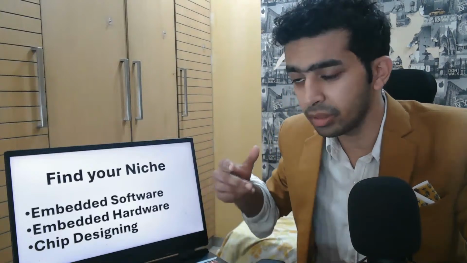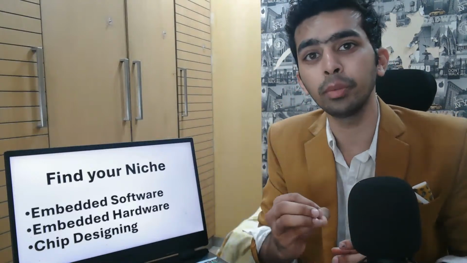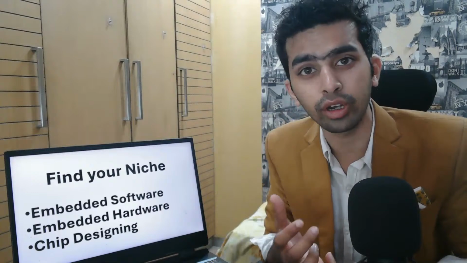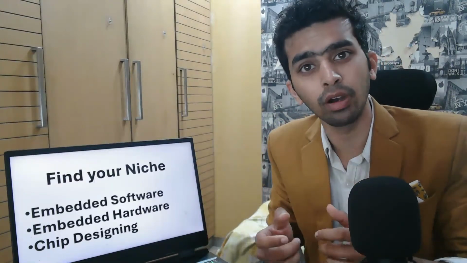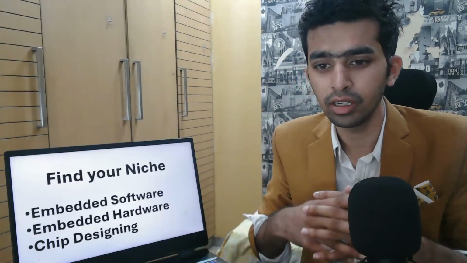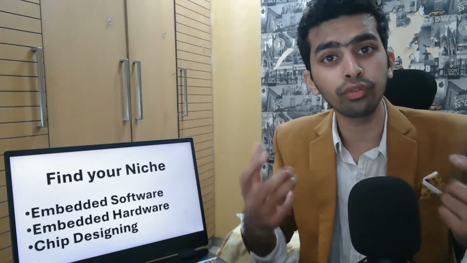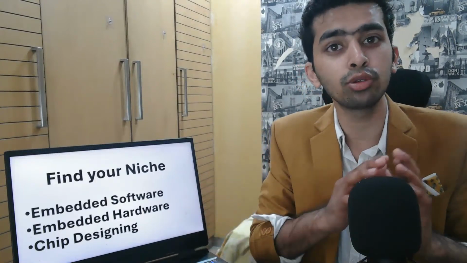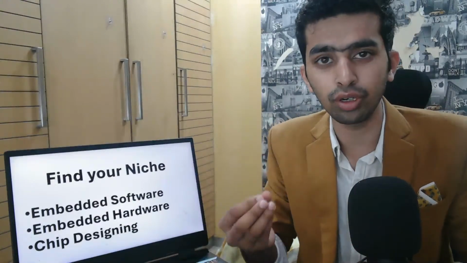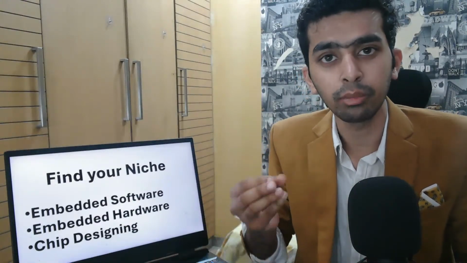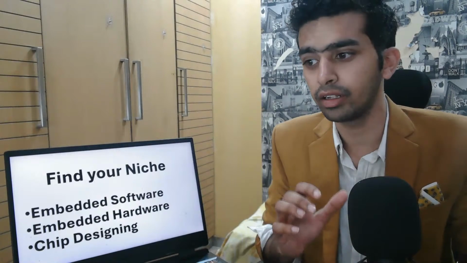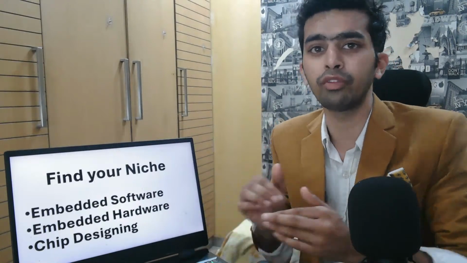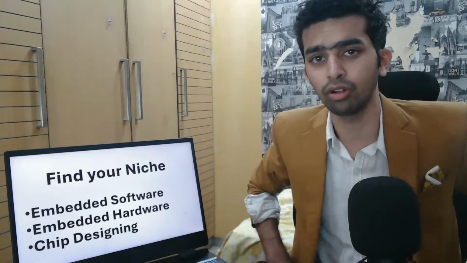Then comes embedded hardware, in which you will be building PCBs, core electronics, power electronics, power circuits, digital and analog electronics, schematic layout, and designing different types of hardware: 6-layer PCB, 12-layer PCB, 5-layer PCB, and then RF circuits, and all these things related to core electronics. You will be designing the hardware, and then putting it into fabrication or manufacturing.